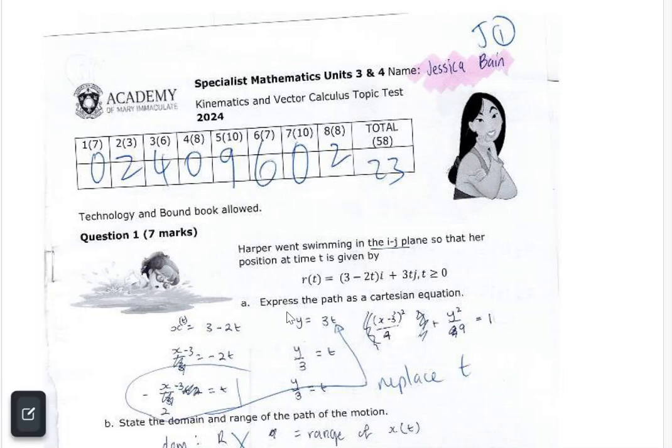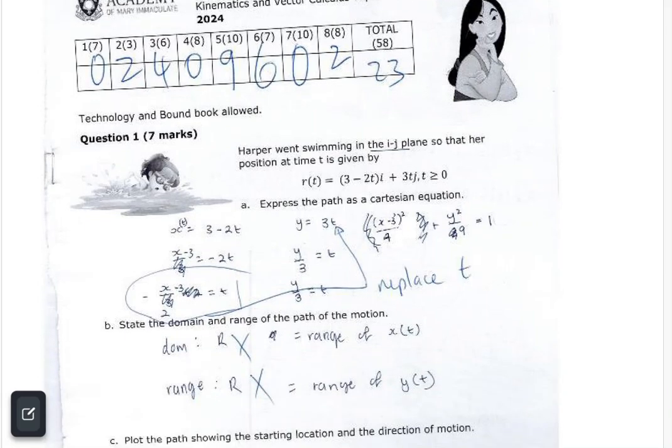Hi Jess, this is your feedback from the topic test in class in Spesh. Some good work in here. There's also some gaps, but it was also a long test and probably not that well written.